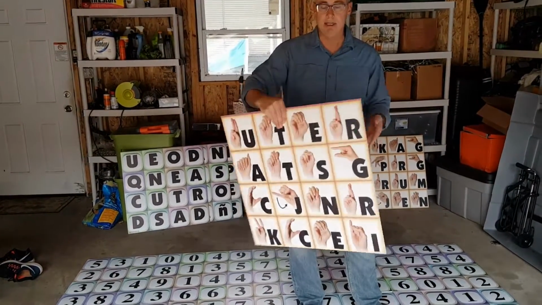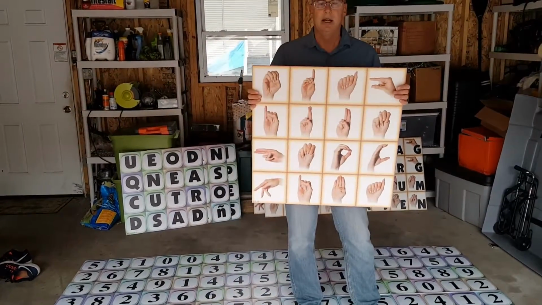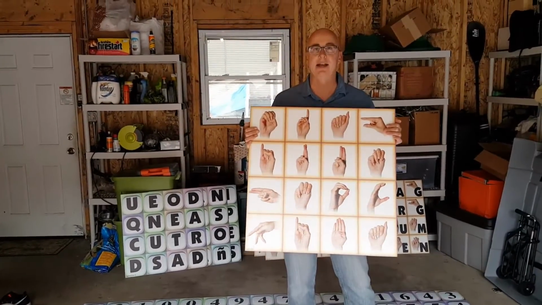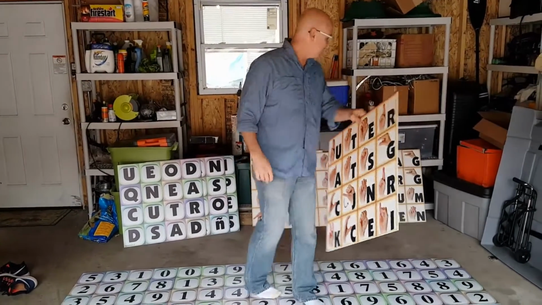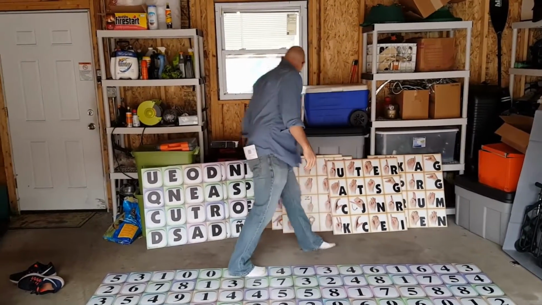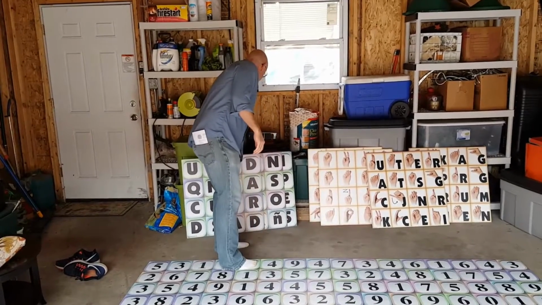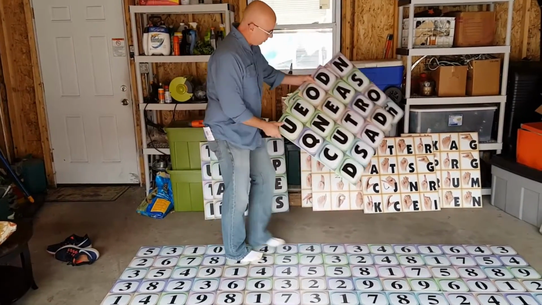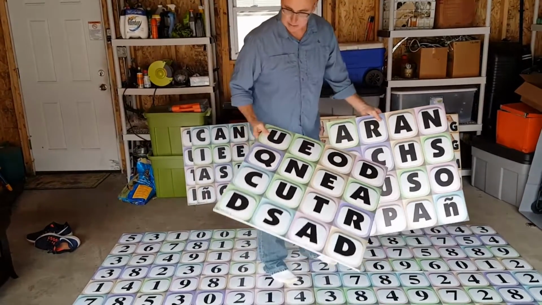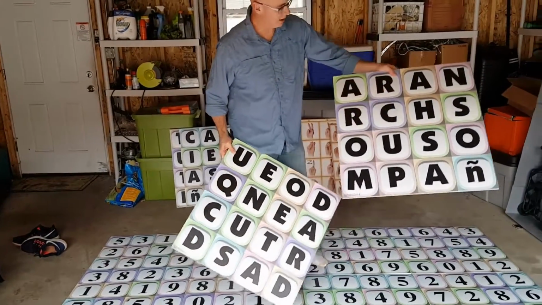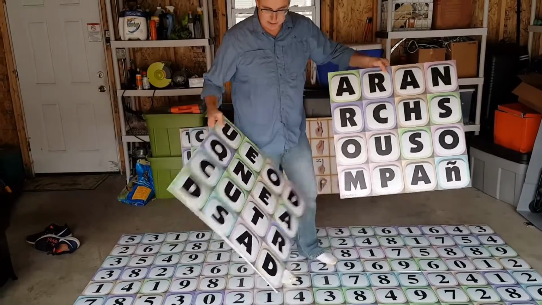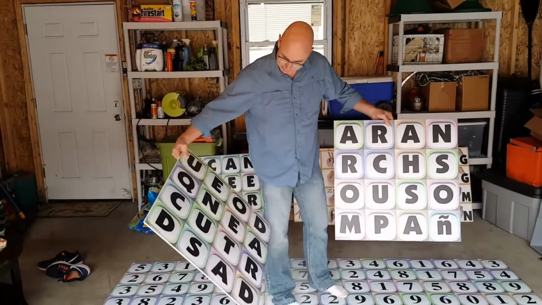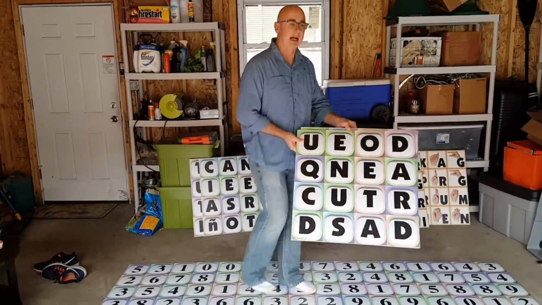And then once you get really good at it, you can play on the backside, and this is the advanced level. And then also, we have Spanish on one side, and then English on the other. So if anyone was interested in that, that's the Spanish side.